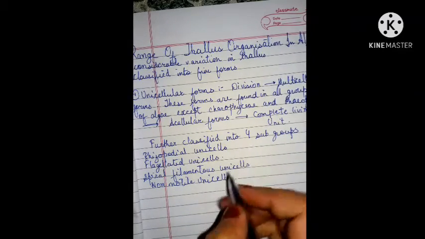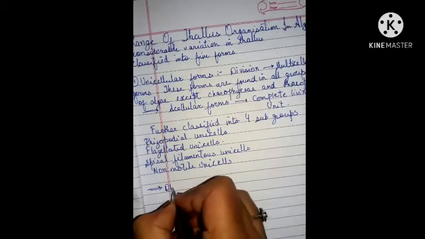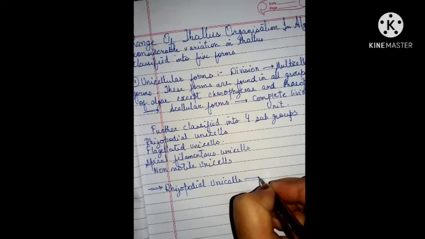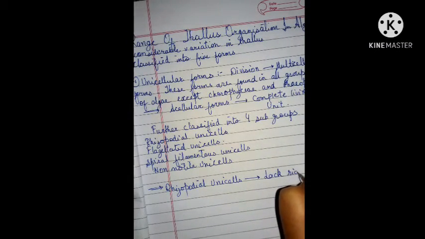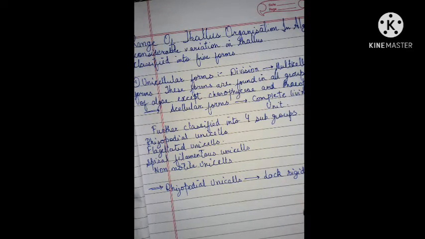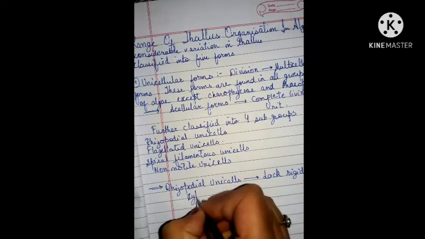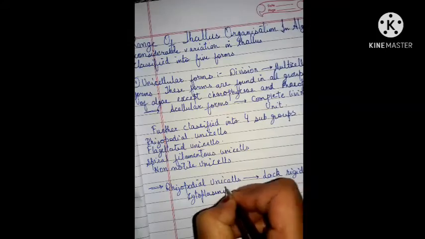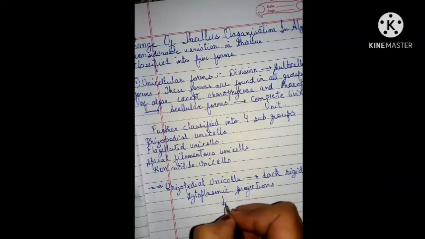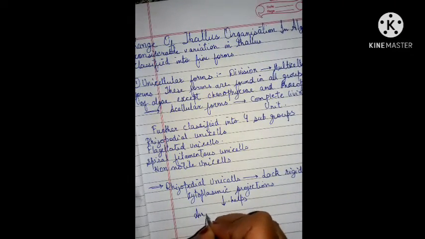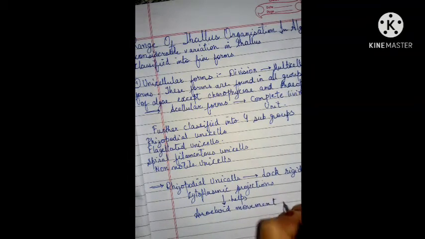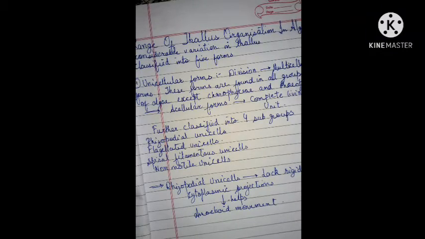The rhizopodial unicells, these forms lack the rigid cell wall. They possess cytoplasmic projections which help them in amoeboid movement. Means they move by these cytoplasmic projections.